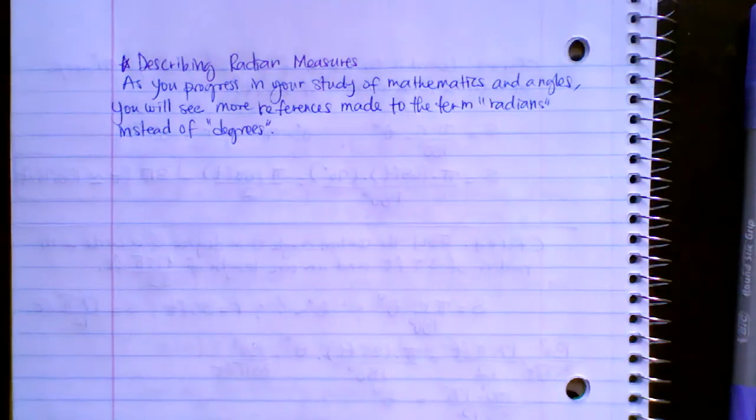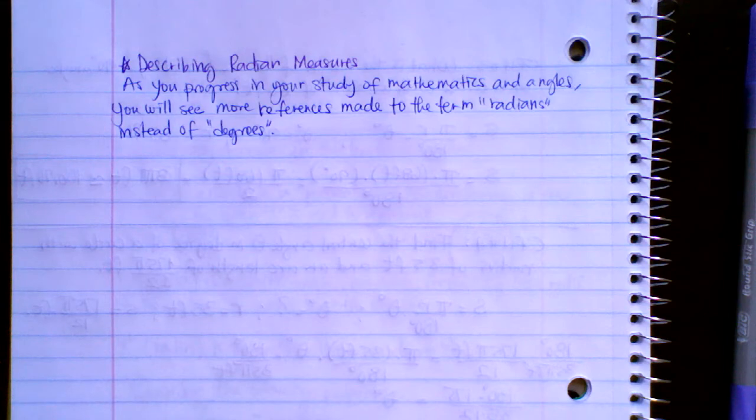Okay, so as you continue with your math classes to go higher, you see that people will start to move from using the measurement of angle in degree to radians. The reason is that mathematicians believe that radian is a more accurate measurement for an angle compared to degrees.